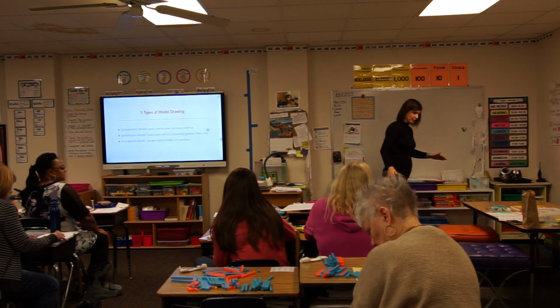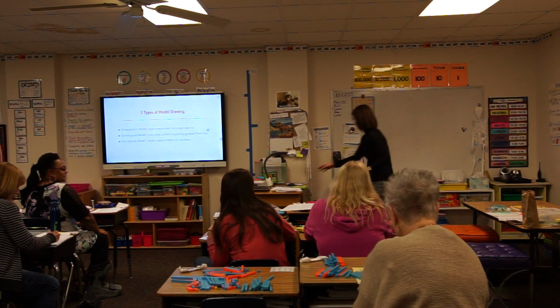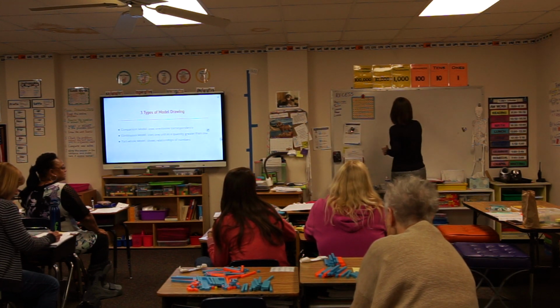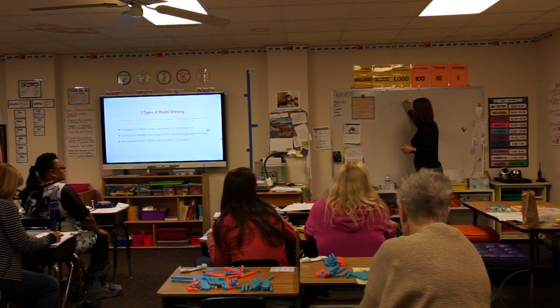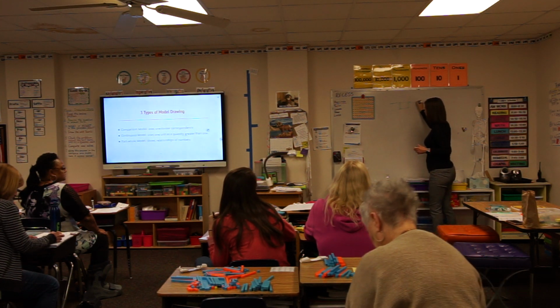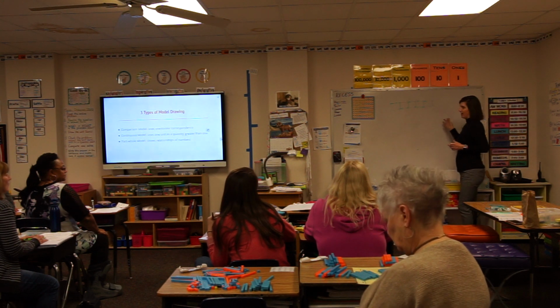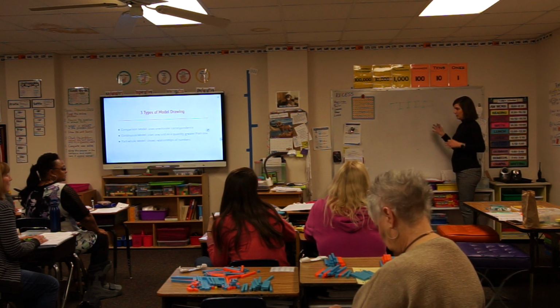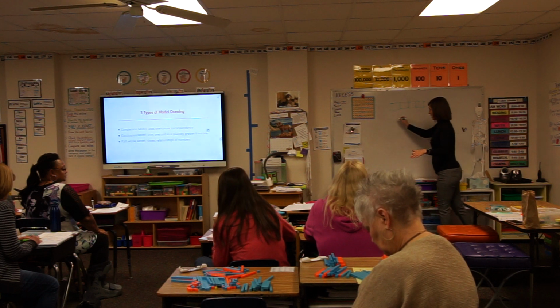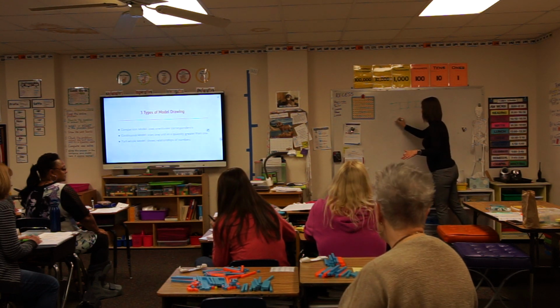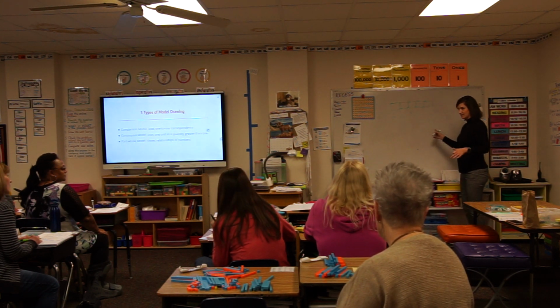The only difference is this: in the comparison model, if Johnny has 5 cars, he's going to get 5 boxes in my bar. The continuous model says Johnny has 5 cars, and this is 5.